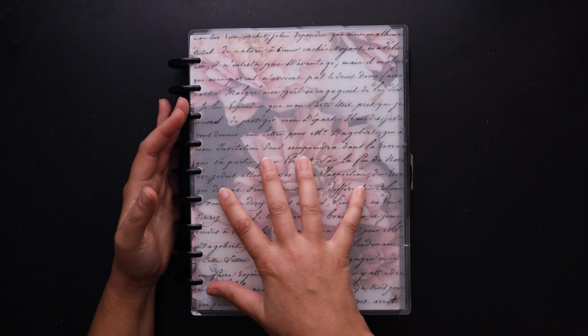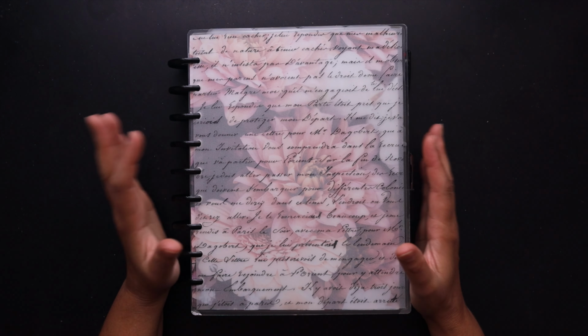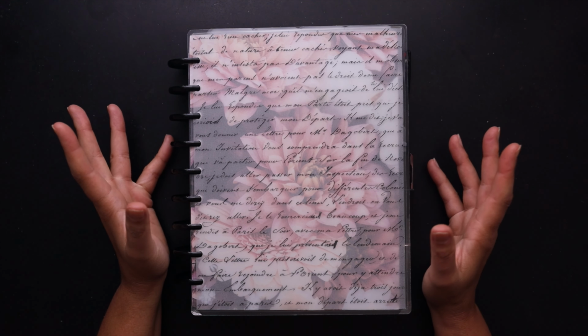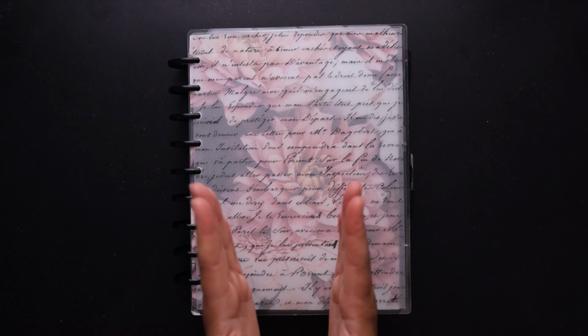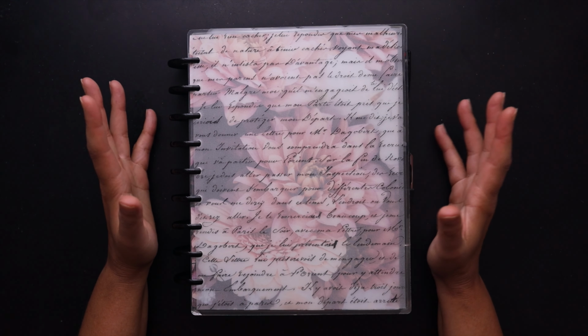I'll also show you a little bit about my annual planner and my reference section in the back, and discuss my budget planner, even though it will remain closed off. But yeah, just an overview.